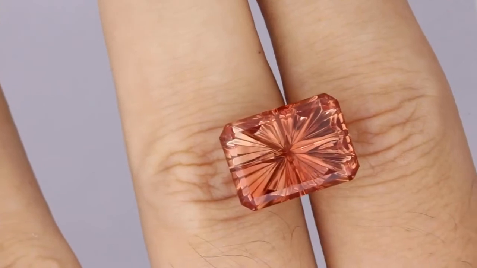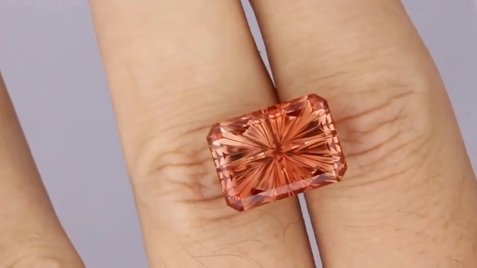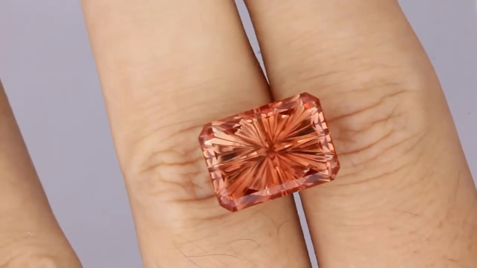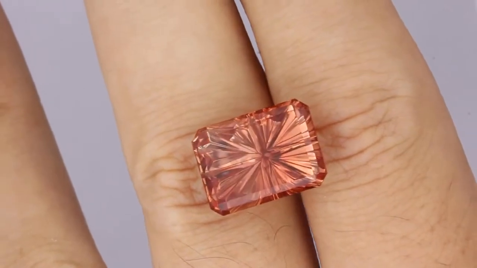This starbright cut Oregon sunstone is a good example of that. See how it doesn't have many dark sections inside the gemstone, and even though it's tilted, it still looks evenly bright no matter what the angle is?